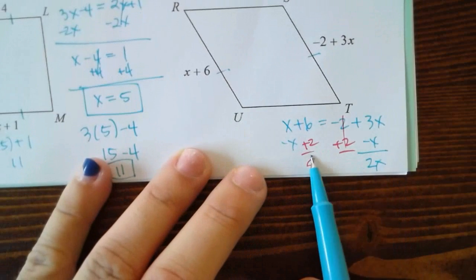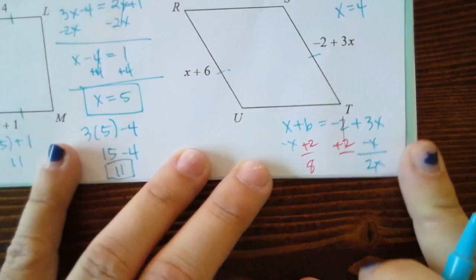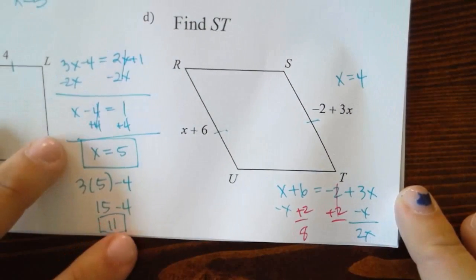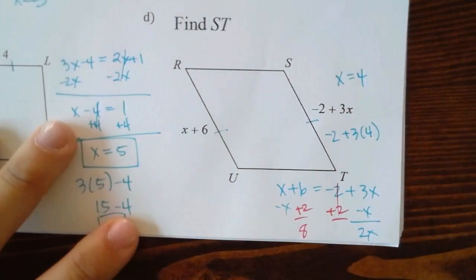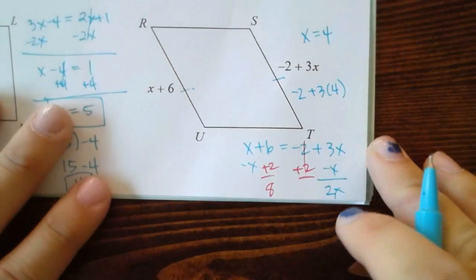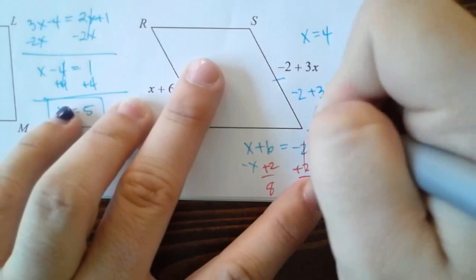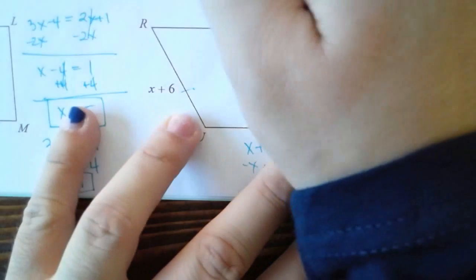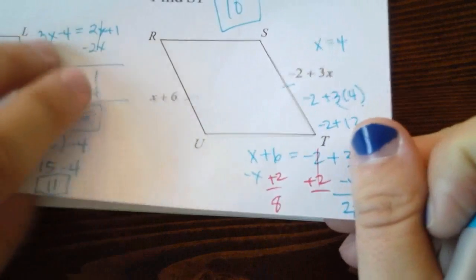So if 2x equals 8, what does 1x equal? 4. Now which side do I have to find? Okay. So negative 2 plus 3 times 4. This is why we talked about order of operations that first day. 3 times 4 is 12, plus a negative 2 is 10. Beautiful. Let's keep going.